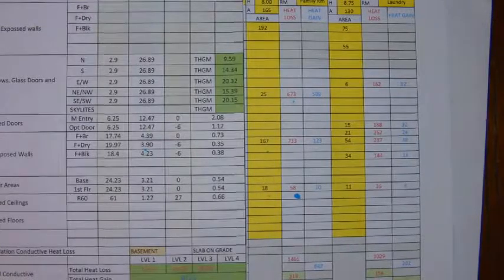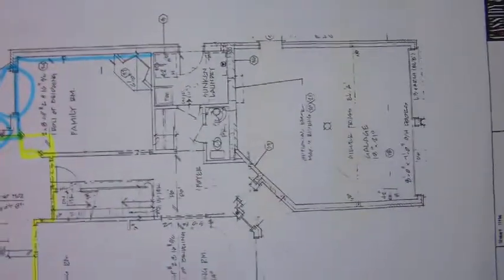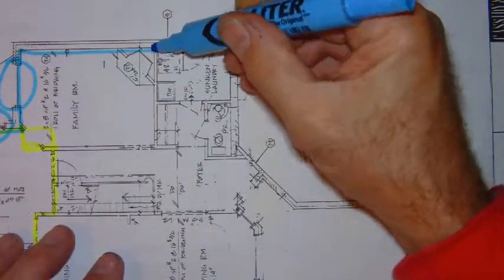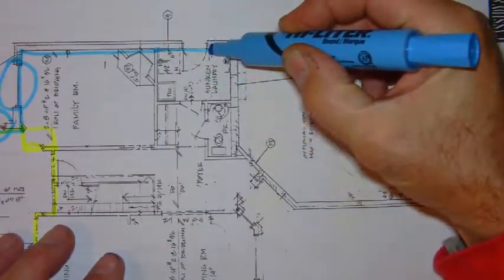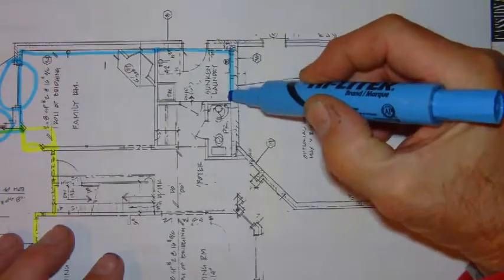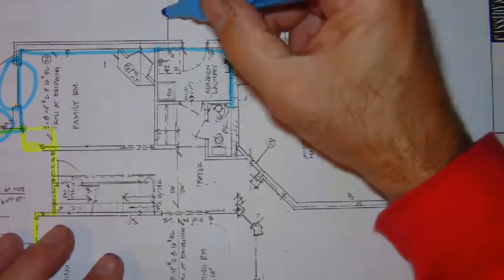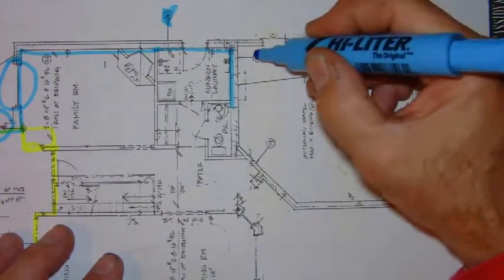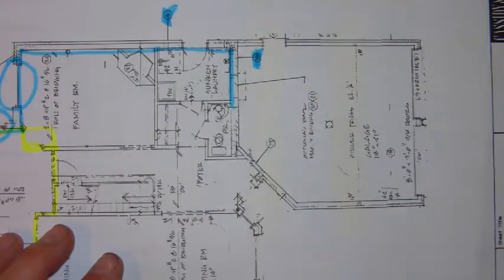Moving on to the laundry, we see that the laundry has two different wall types. It's got frame plus brick, and it has frame plus block.